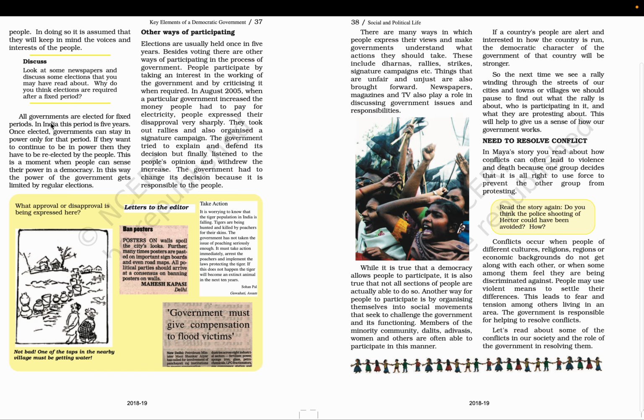All governments are elected for fixed periods. In India, this period is 5 years. Once elected, governments can stay in power only for that period. If they want to continue to be in power, then they have to be re-elected by the people. This is the moment when people can sense their power in a democracy. In this way, the power of the government gets limited by regular elections.